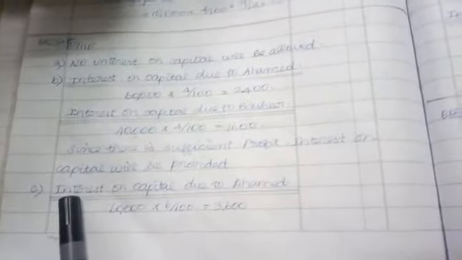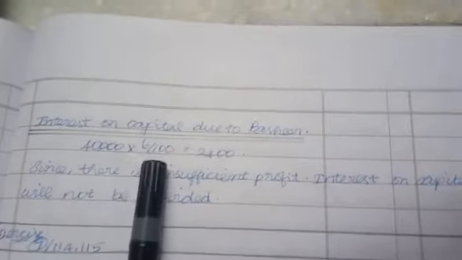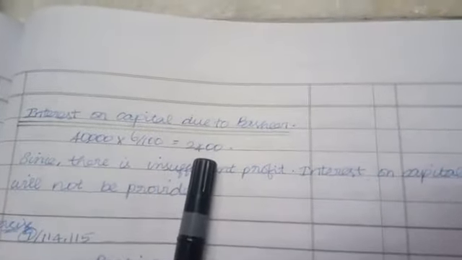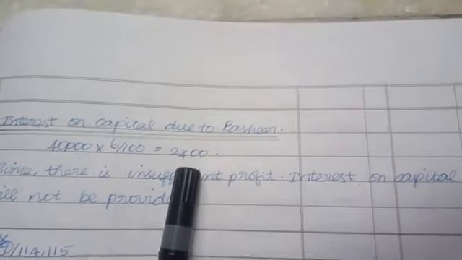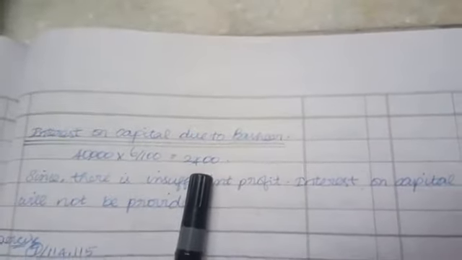Then question number 3. If the partnership deed allows interest on capital at 6%, then we calculate interest on capital due to Ahmad: 60,000 into 6 by 100, 3,600. And interest on capital due to Basir: 40,000 into 6 by 100, 2,400. So total interest on capital, 3,600 plus 2,400, is 6,000.